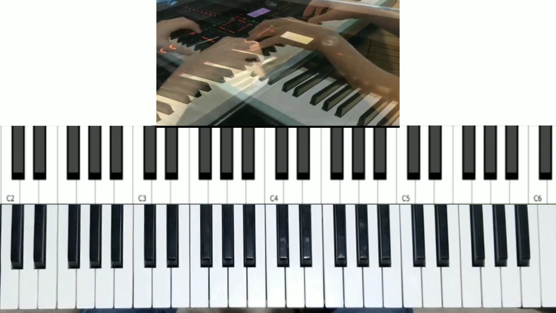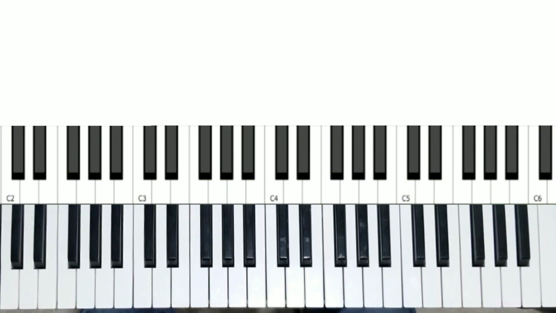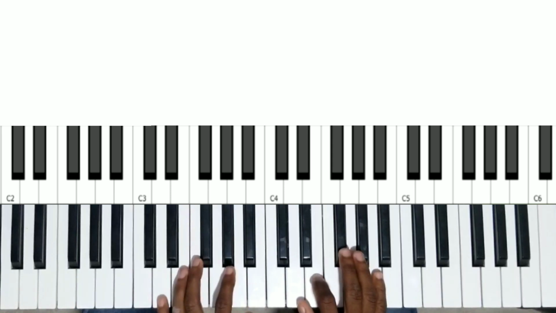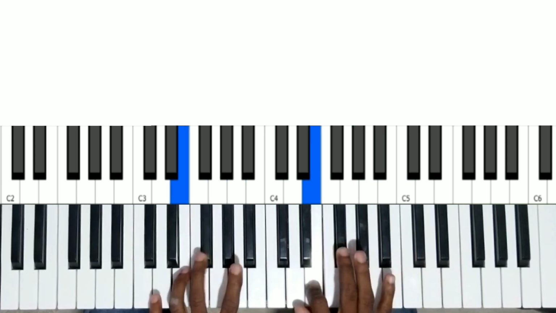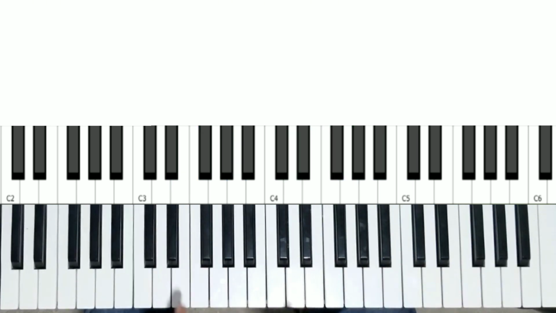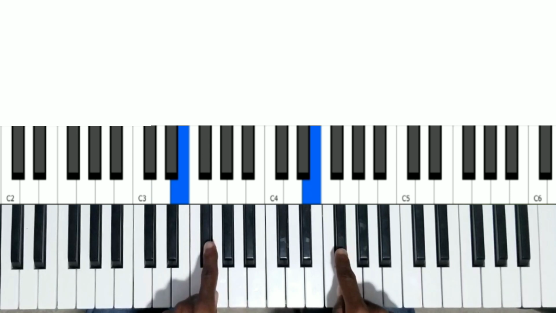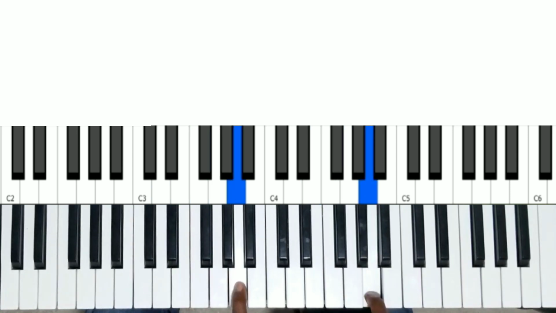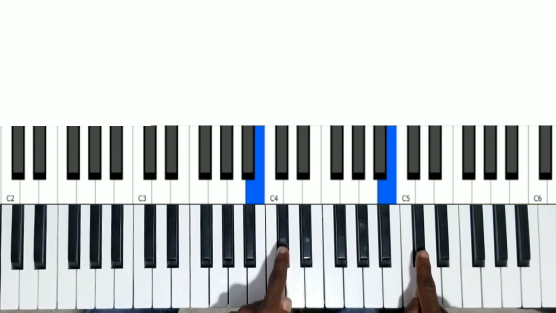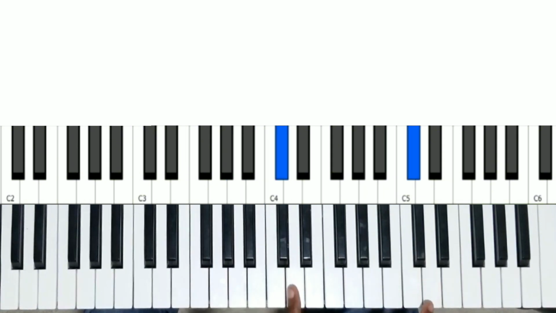Now let's go in D major because Yohan Kim was in D major when he was playing As the Dare. D major scale. D is our 1, E is our 2, F sharp is our 3, G is our 4, A is our 5, B is our 6, C sharp is our 7, and then D is our 1.